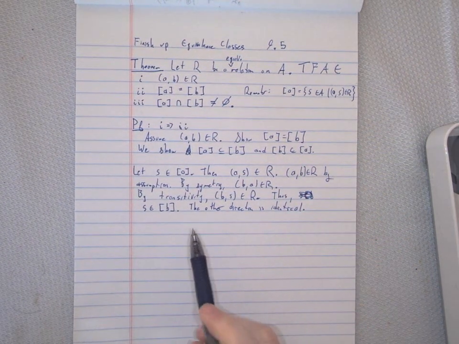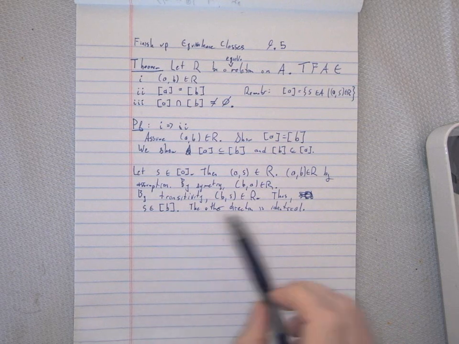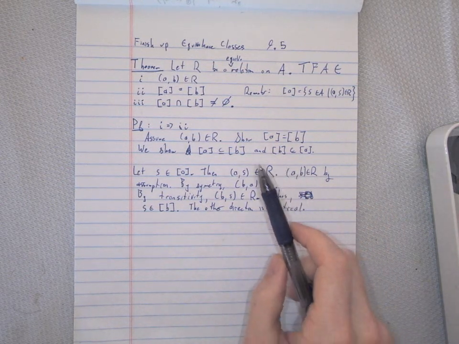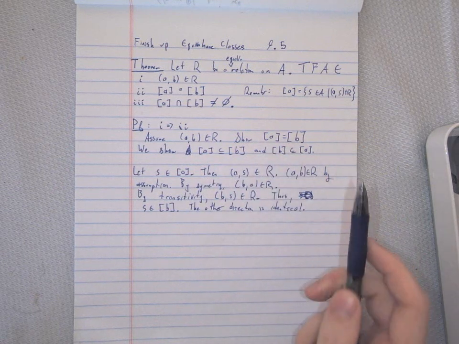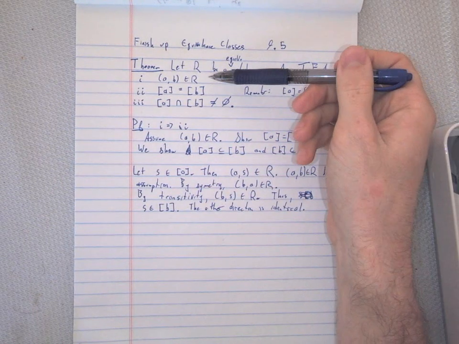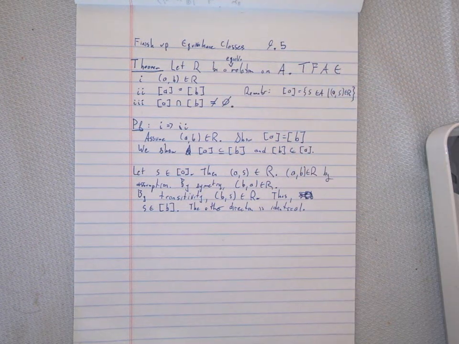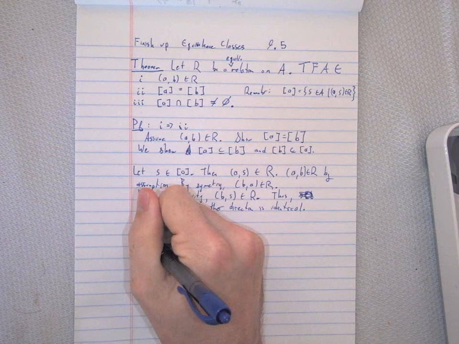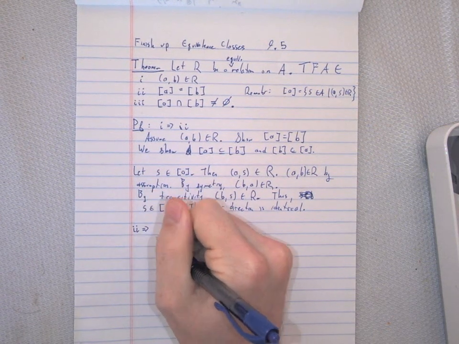Okay, so I'm only proving one of the containments, but the other containment is the exact same argument. So what we're left with is a double containment, thus the two sets are equal. And that finishes the proof that 1 implies 2. Let's show that 2 implies 3.